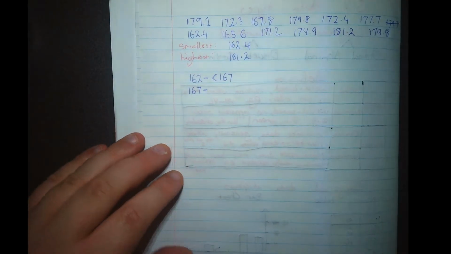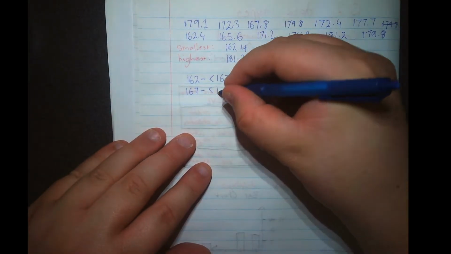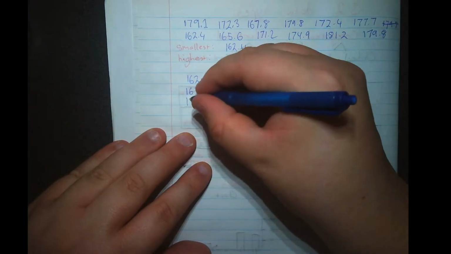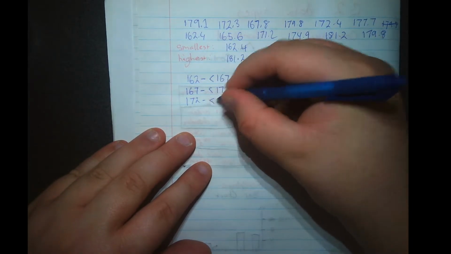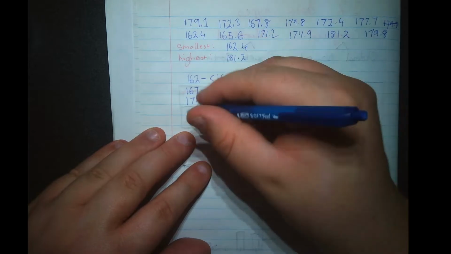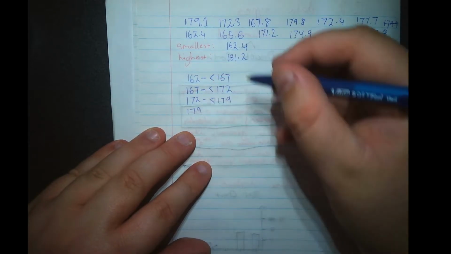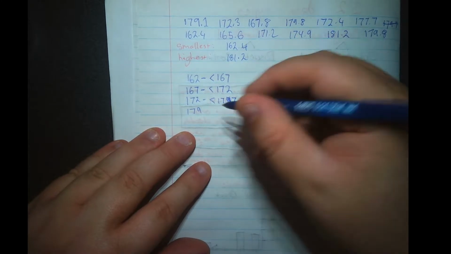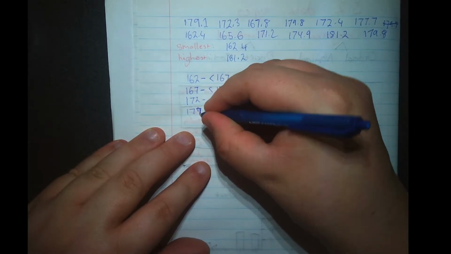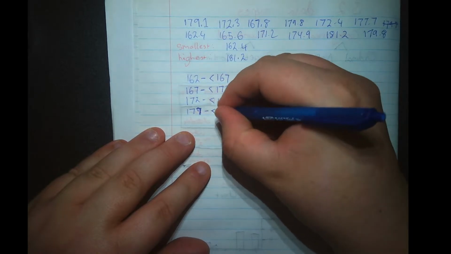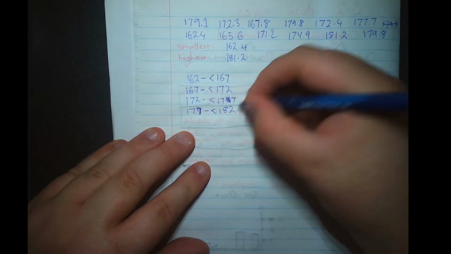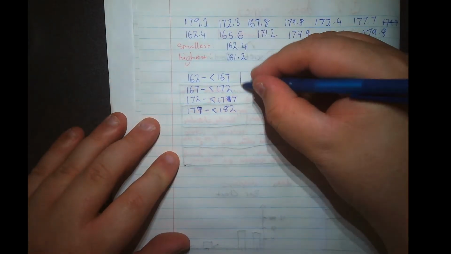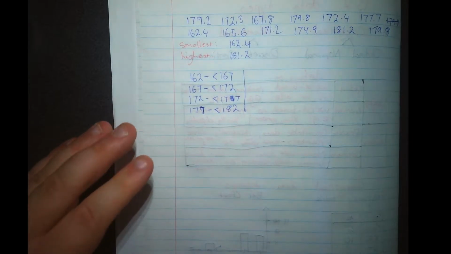So it might go 167 to less than 172. I'll say 172 to less than 177. Wait, why did I do 9? I meant 7, sorry, that's supposed to be 7. 177 up until less than 182. All right. So just a couple of short intervals here. That's okay. I'm just going to go through and tally them up, and then I'll do my histogram.